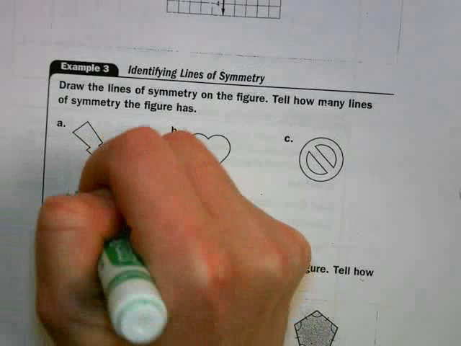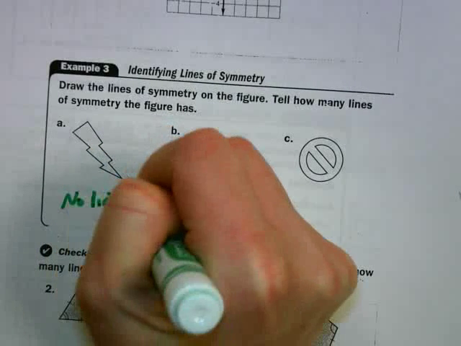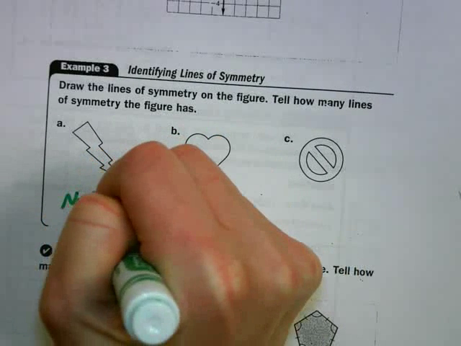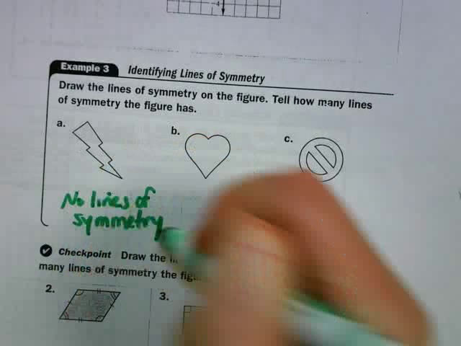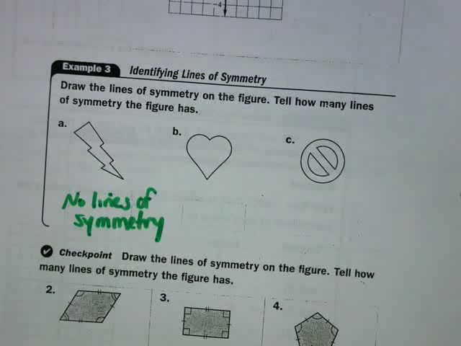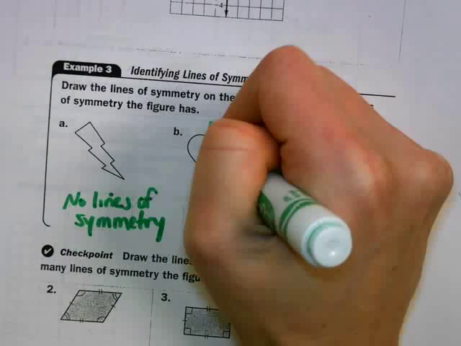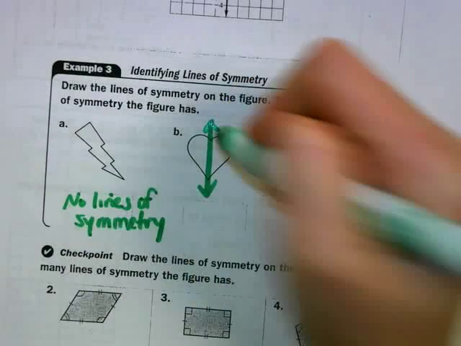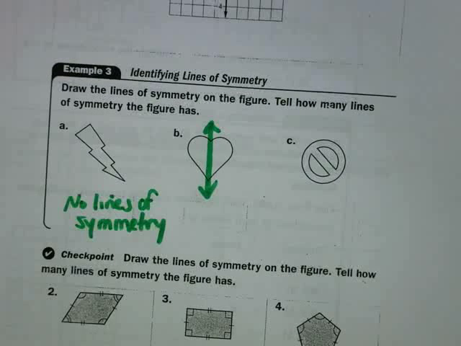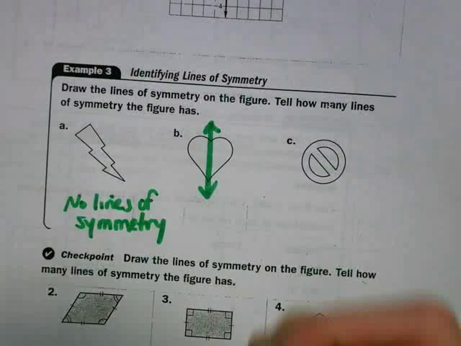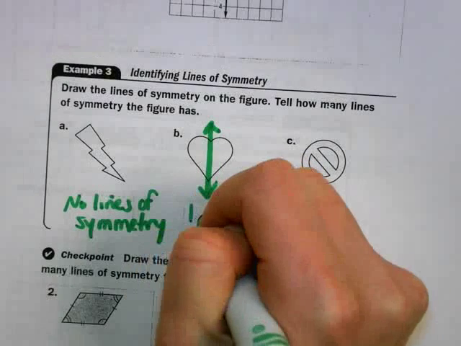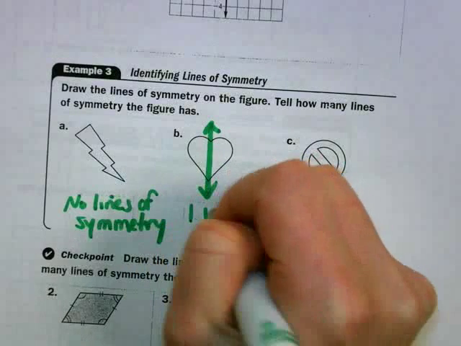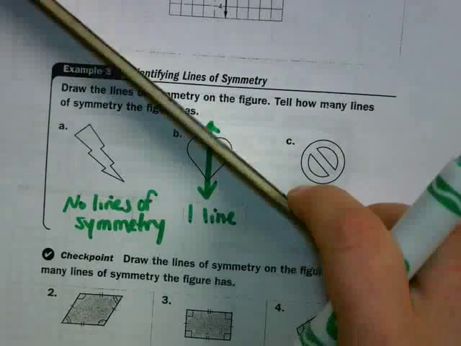No lines of symmetry. In B, can you see where there's a line of symmetry? Sure. Right here down the middle. If you cut that heart in half that way, it's going to be the same on both sides, so that's one line of symmetry. There's no other way for me to cut that heart, though.